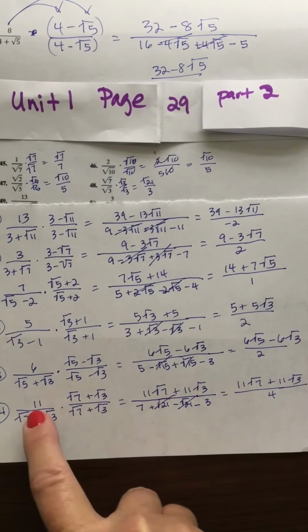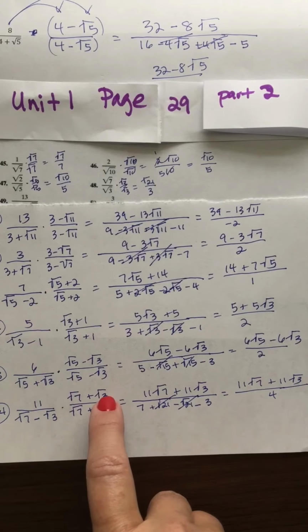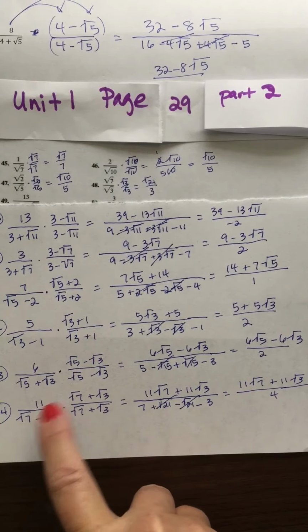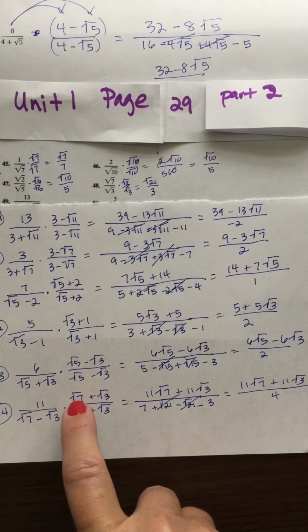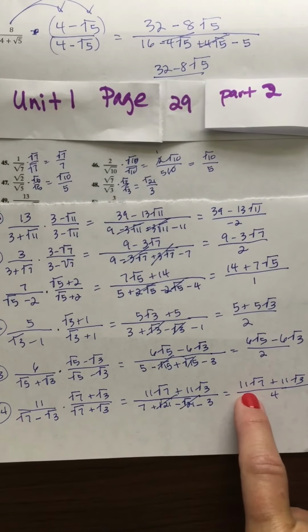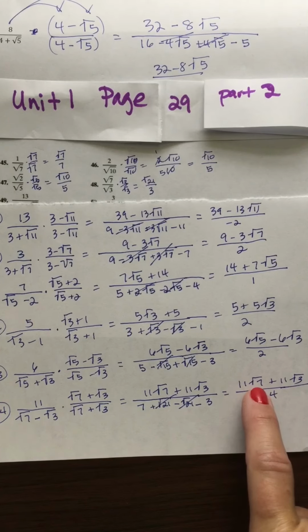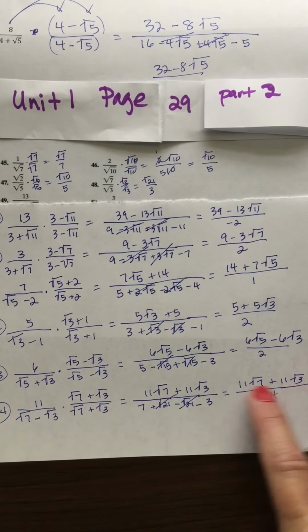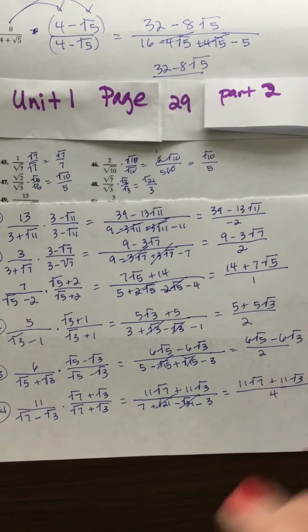And then as you distribute the 11 times 7 and 11 times 3, you can't combine those because one is a radical. So then you're going to end up with 11 radical 7, 11 radical 3, and they can't combine. So that's as far as you can take that.